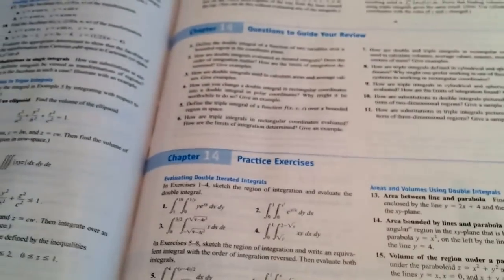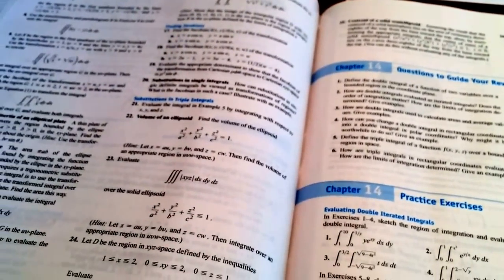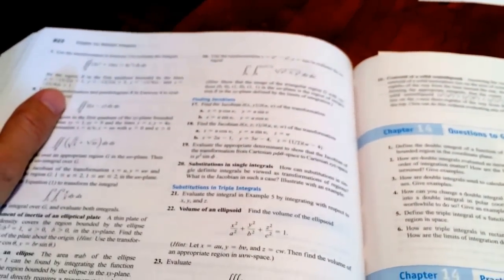It's also now finally the end. I told you in 14.7 that was the end of chapter 14. I totally lied to you because I was thinking chapter 13. And chapter 13 only had 7 sections. But chapter 14 has 8. And so that's finally the end.